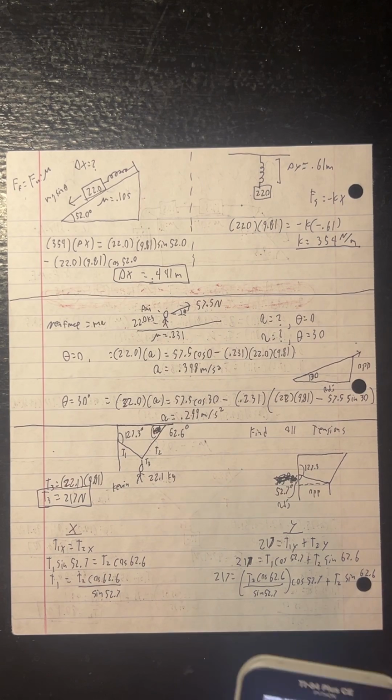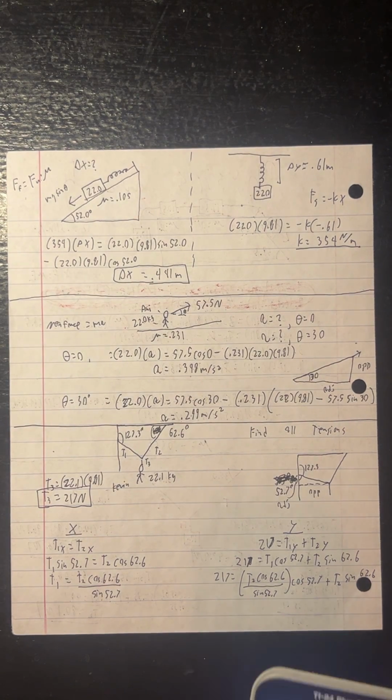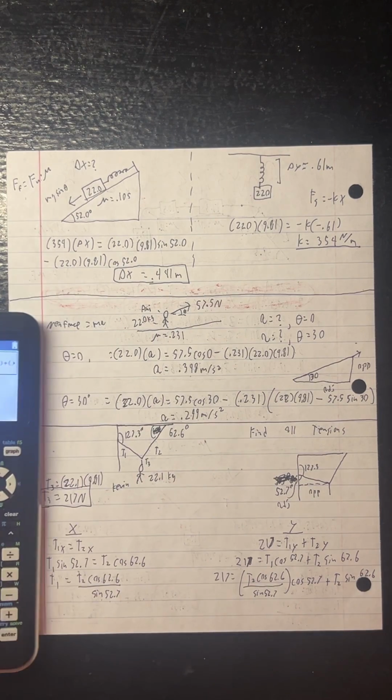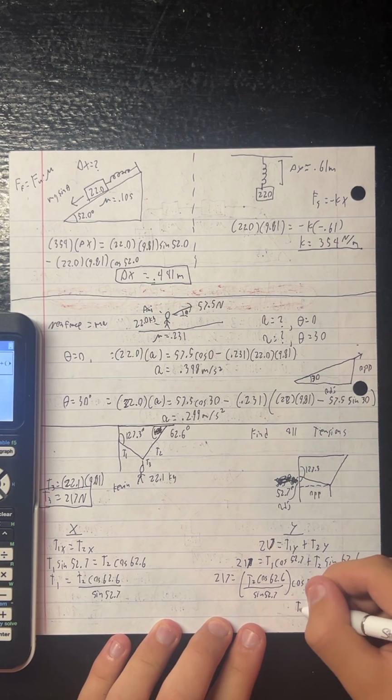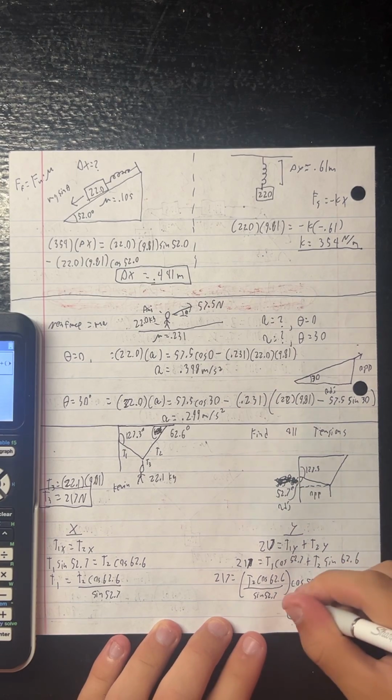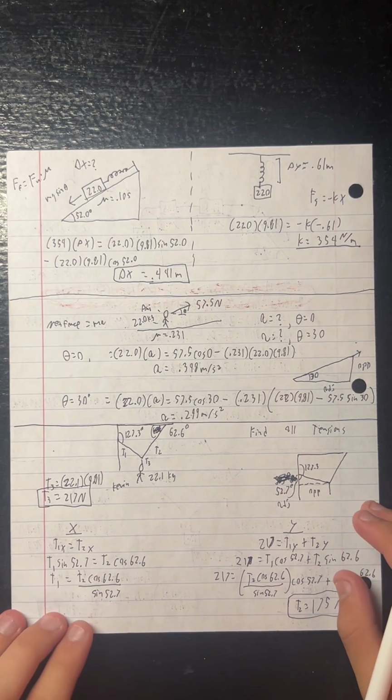So 217, just do numeric solver. X cos 62.6, make sure you're in degrees, over sine 52.7 times cosine 52.7 plus x times sine 62.6. And our T2 comes out to 175 newtons. T2 equals 175 newtons, right? So we have T2 and T3, and now we just have to solve for T1.